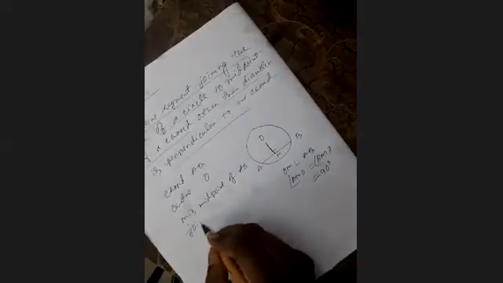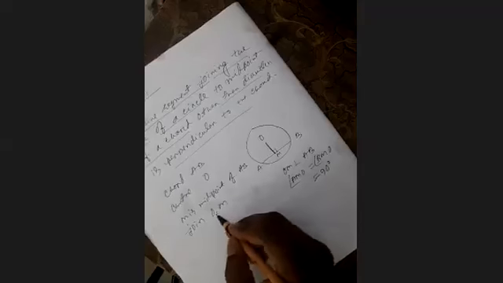So the proposition: AB is a chord, the center is O, and M is the midpoint of AB. Join O, M. We have to show that OM is perpendicular to AB.